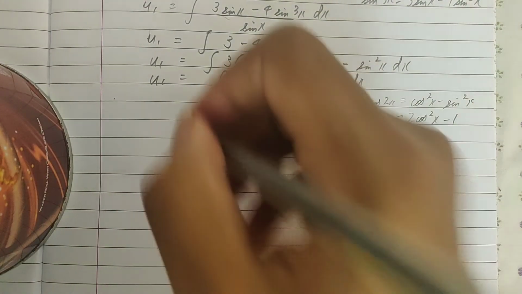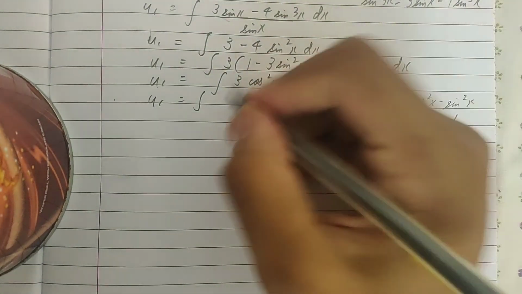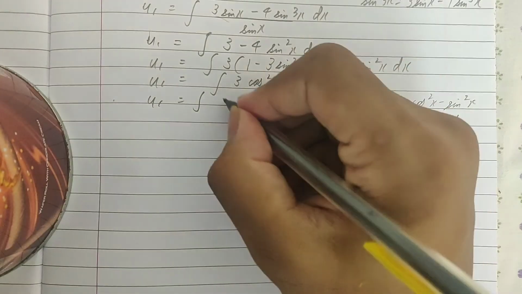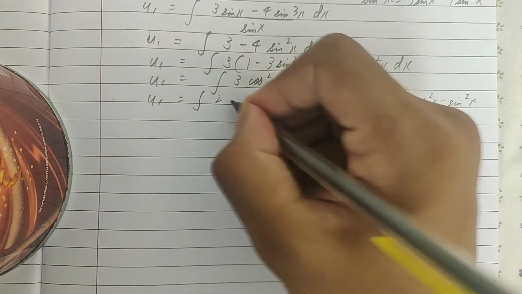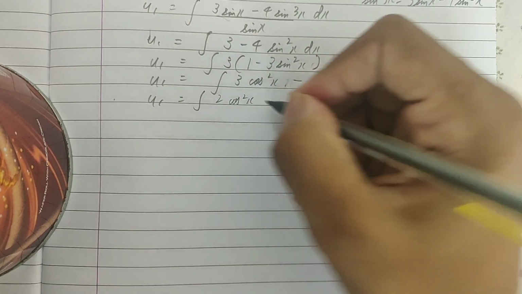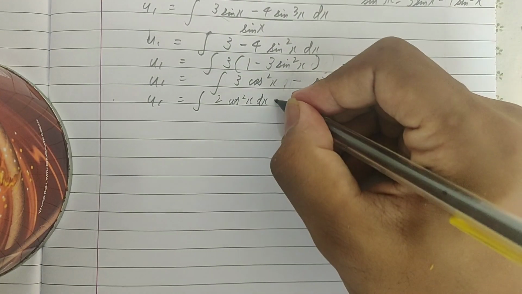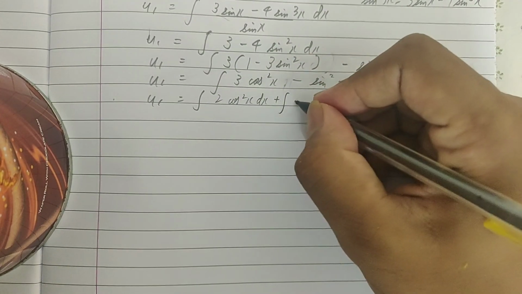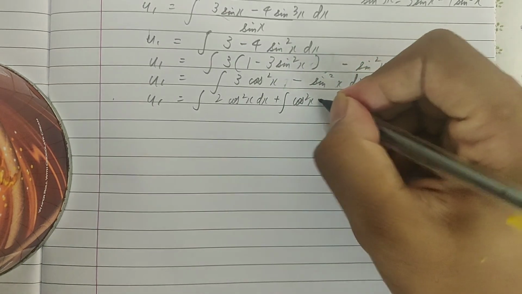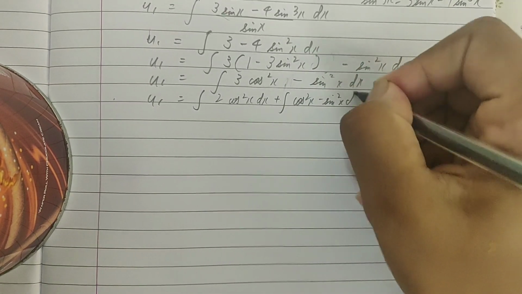So for that we'll have to split u1 as follows: 2 cos square x dx plus cos square x minus sine square x dx.